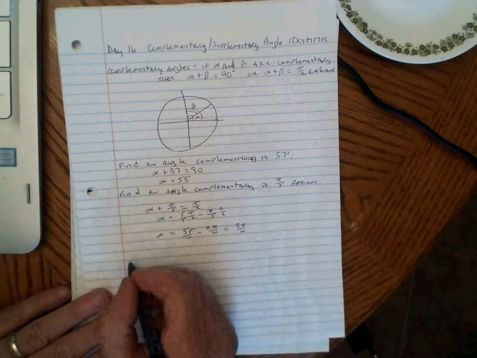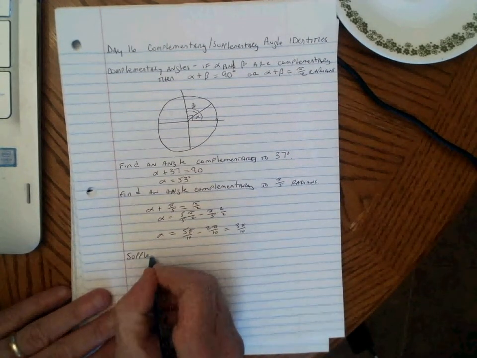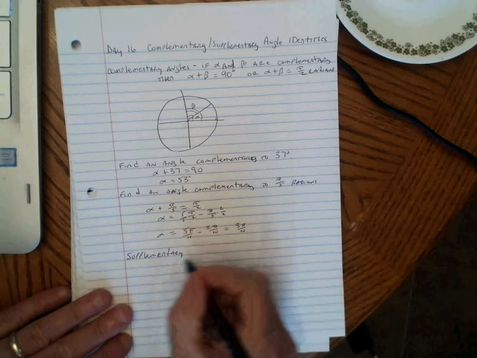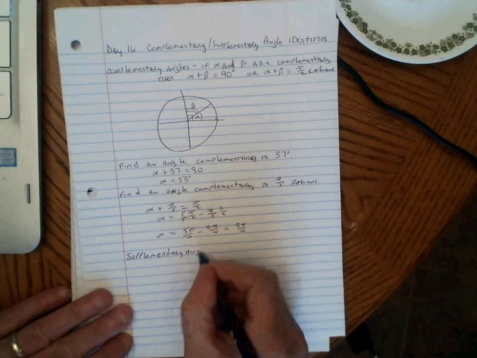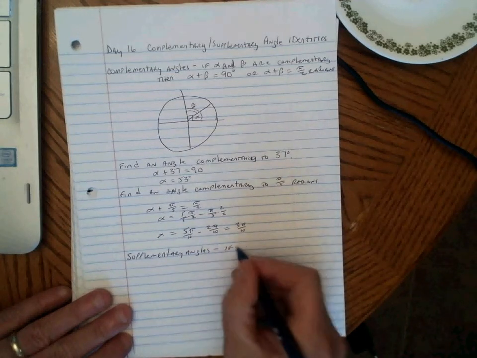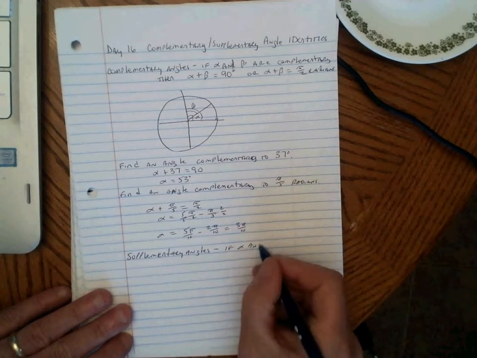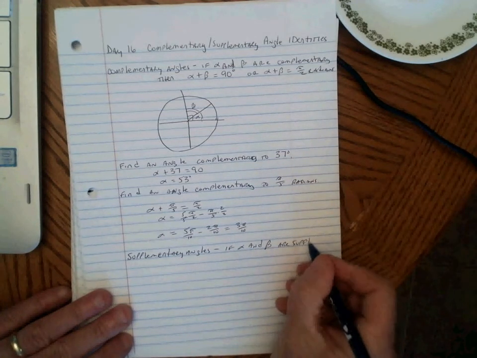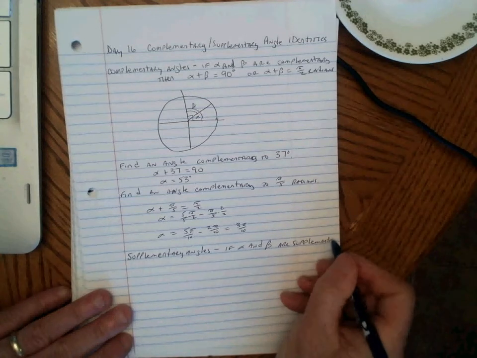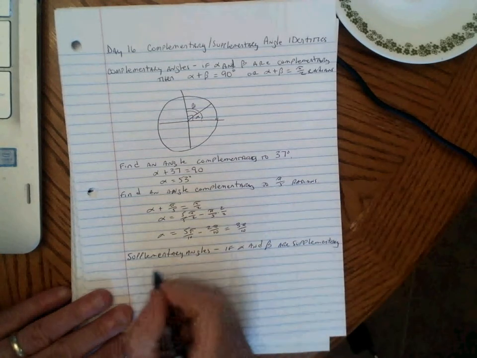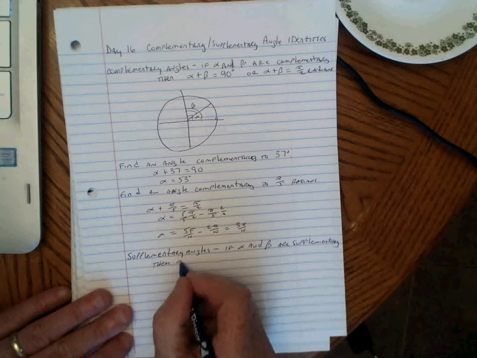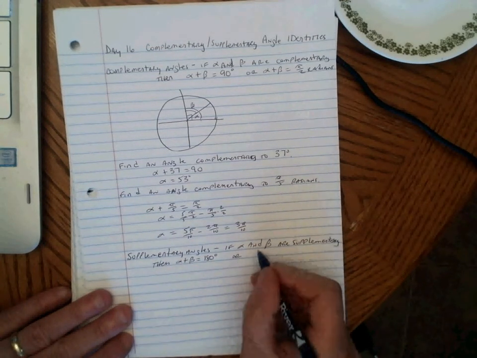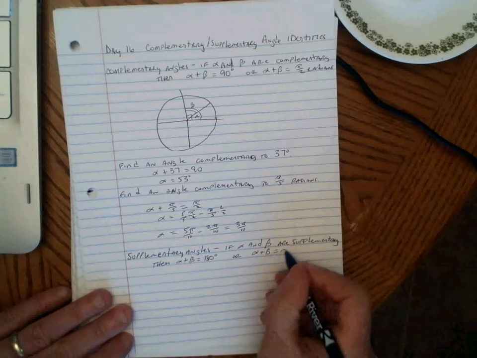Supplementary angles are two angles that add to 180. So if alpha and beta are supplementary angles, then alpha plus beta equals 180 degrees, or alpha plus beta equals pi radians.